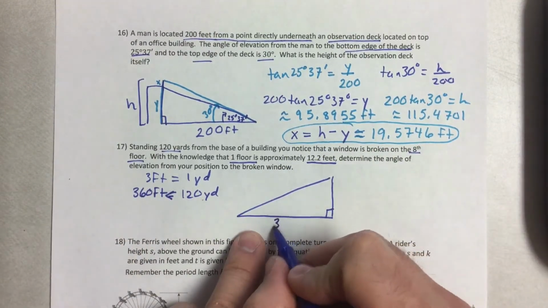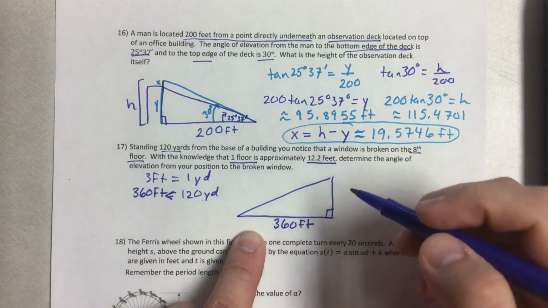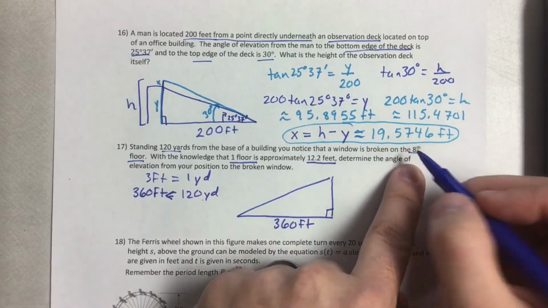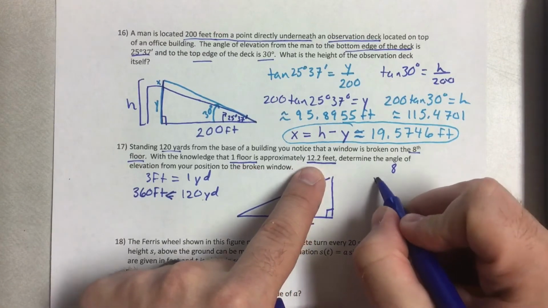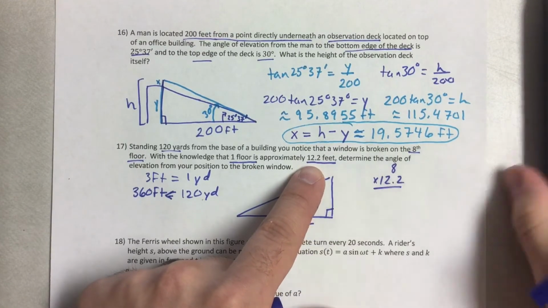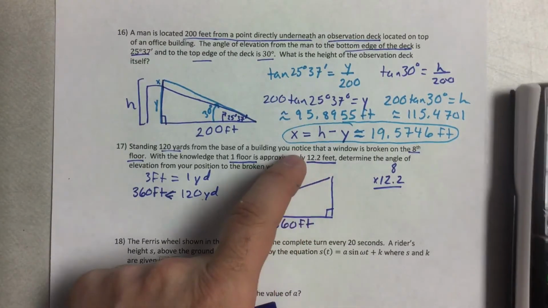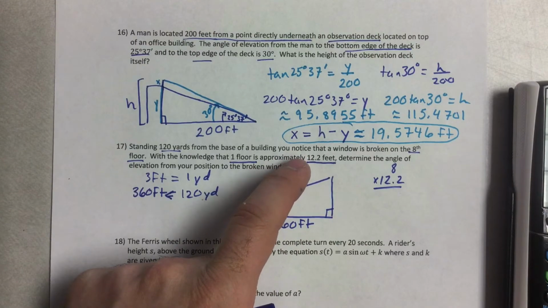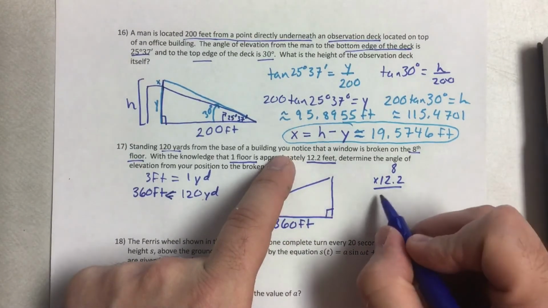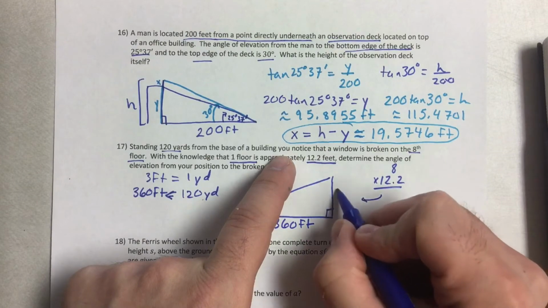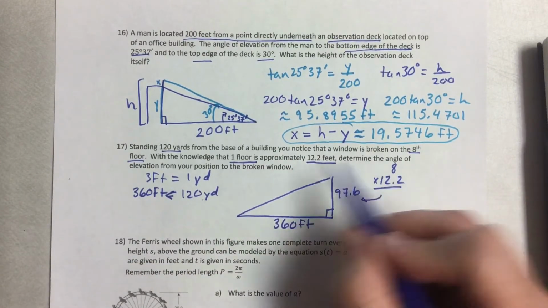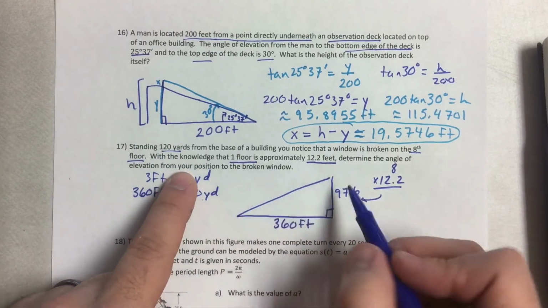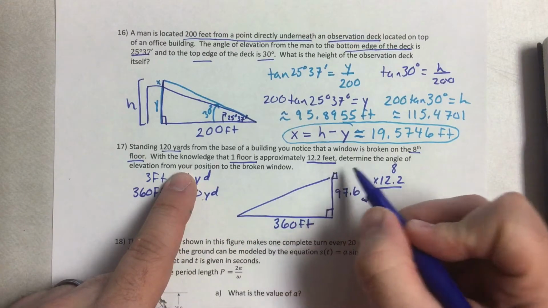So we know we're 360 feet from the base of the building, 8th floor, but every floor is 12.2 feet. So that would be 8 times 12.2, which is 97.6. So 97.6, and we want the angle of elevation from my position to the broken window, which is right here.